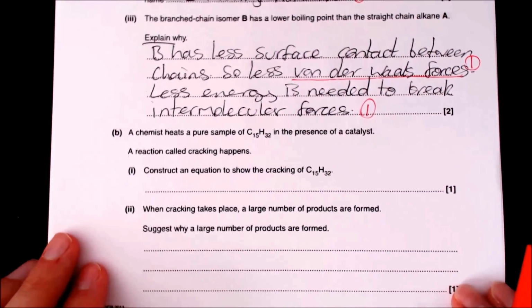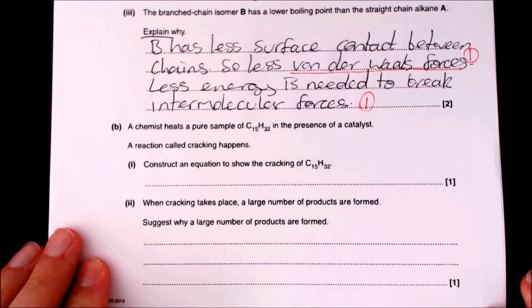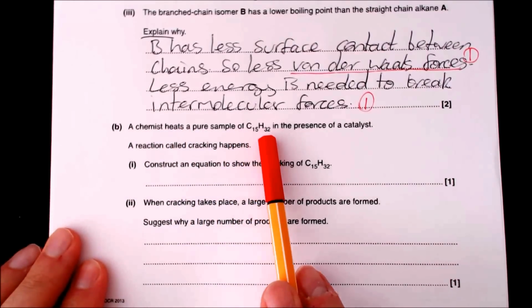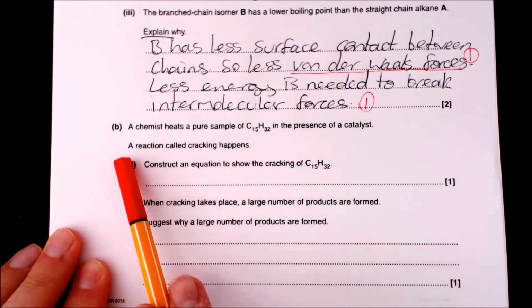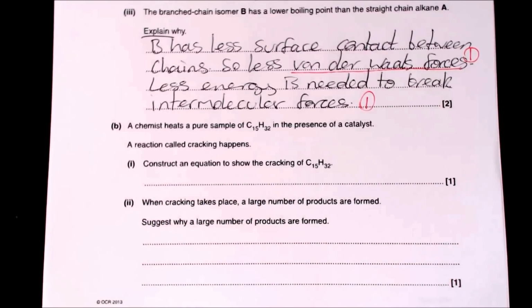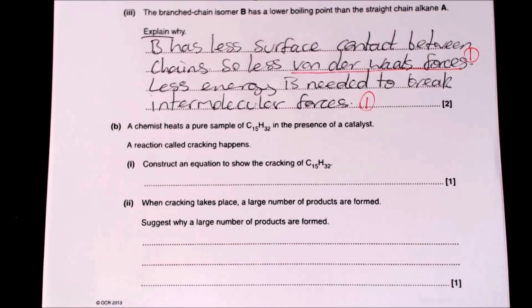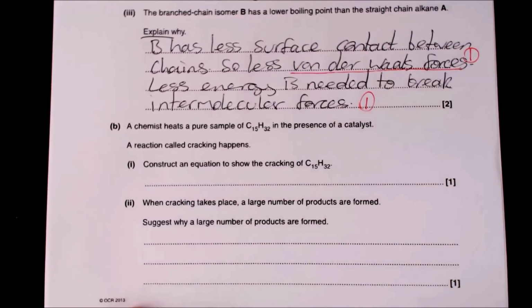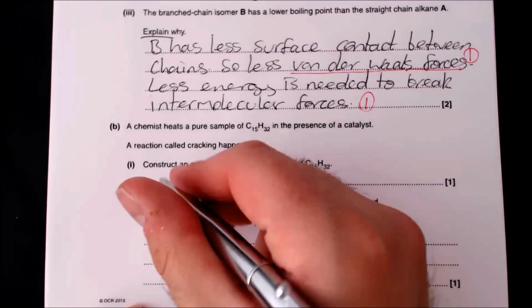On to the next question, which is this one here. It says, a chemist heats a pure sample of C15H32 in the presence of a catalyst. A reaction called cracking happens. Construct an equation to show the cracking of C15H32. So again, this could be anything, but when we do cracking, then we actually get an alkane and an alkene.